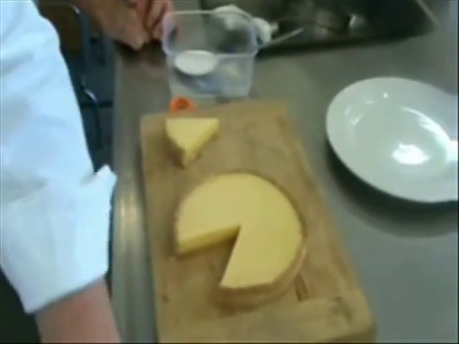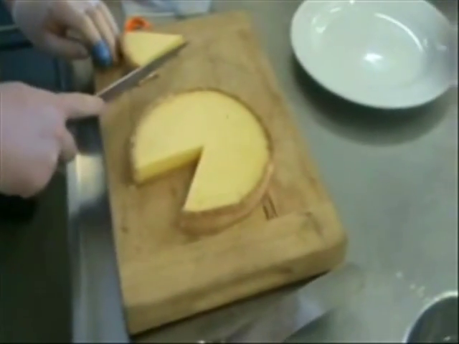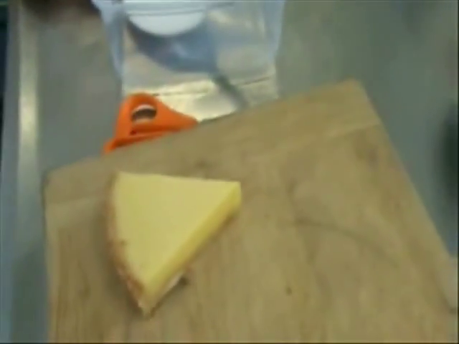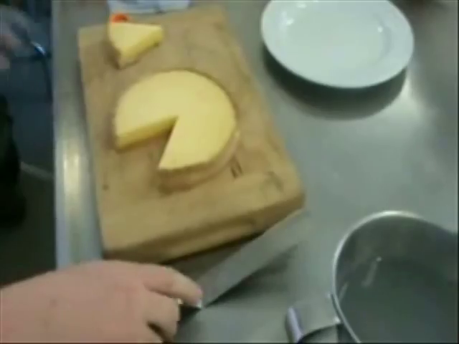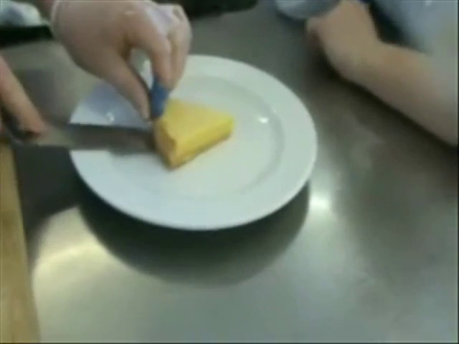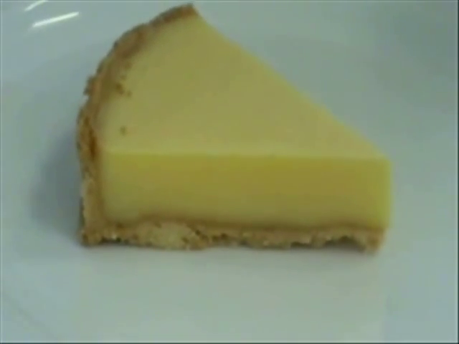Now, the reason that it's holding together is because of the proportion of egg white or whole egg in the recipe. If you made this with egg yolks, as in the case of a creme anglaise or creme brulee, it simply wouldn't hold itself together. So that's two examples of how egg coagulation occurs within pastry.